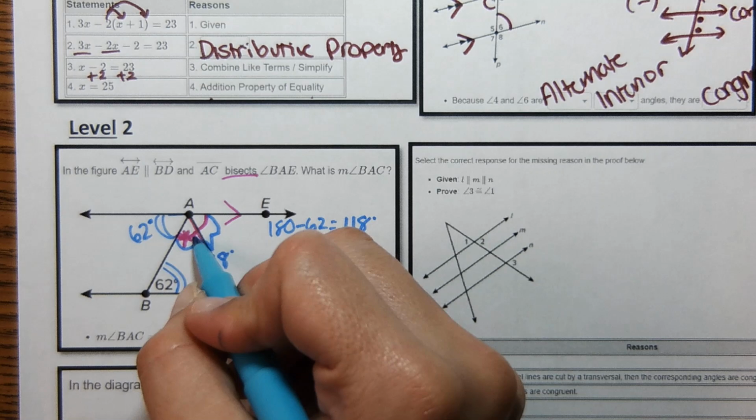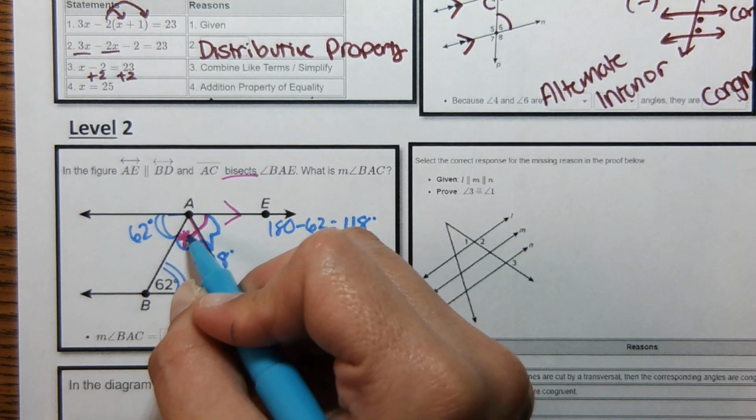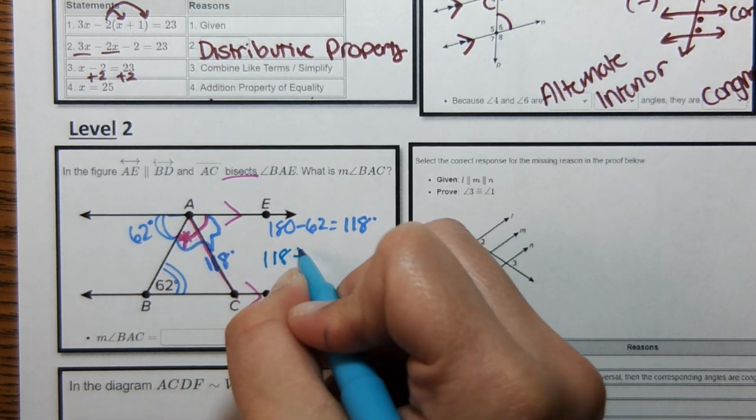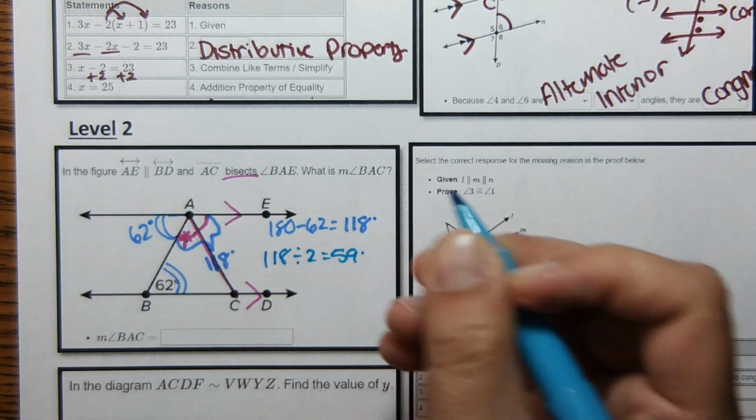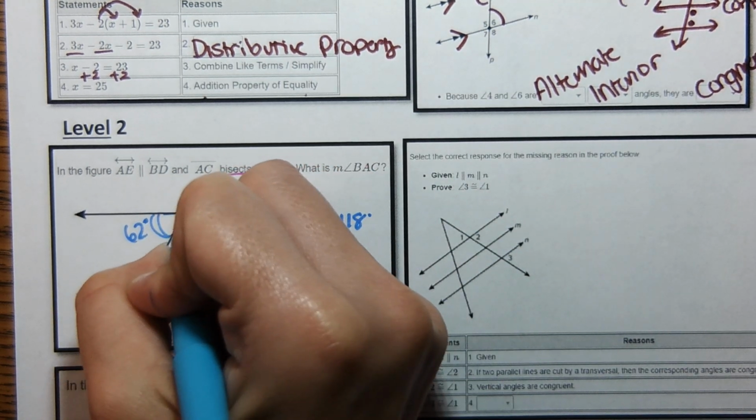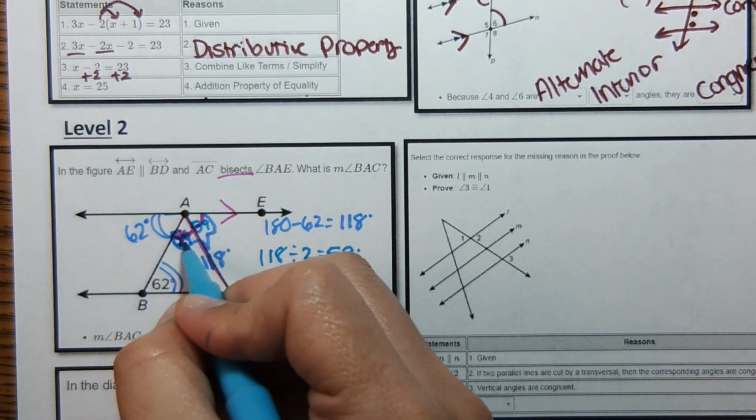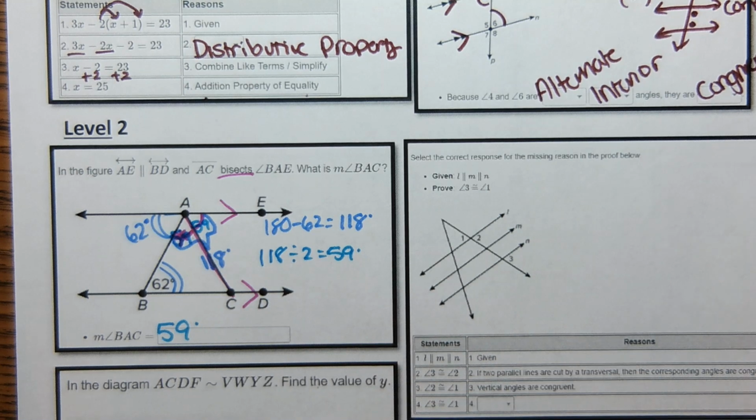And then from here, since these are the same measure, we can do 118 divided by 2 comes out to 59 degrees. And so this would be 59, and this is 59, and this is the one that we want, so 59 degrees. Kind of like a puzzle. For these kind of questions, it would probably be best to draw it out on a piece of paper and label it, because then you can figure it out.